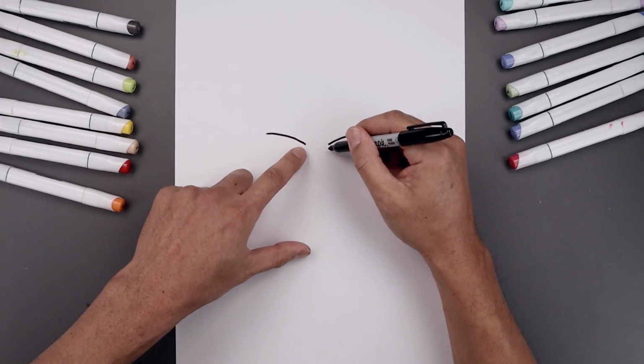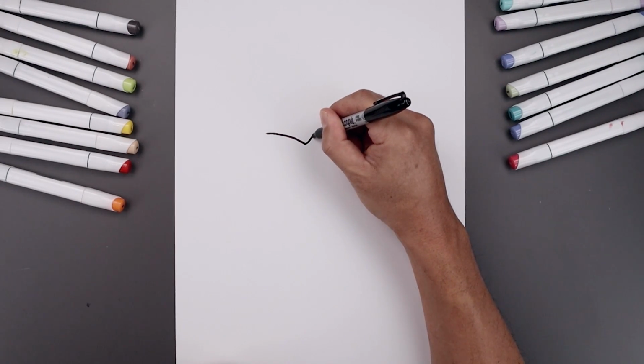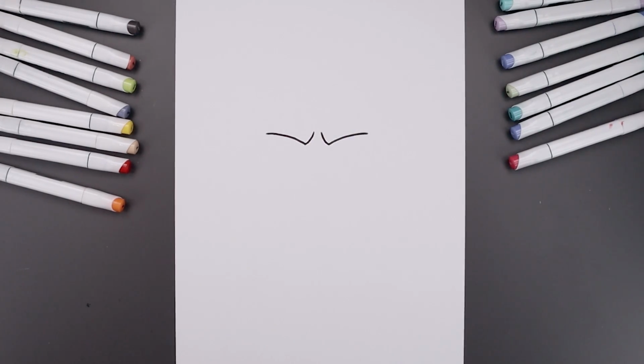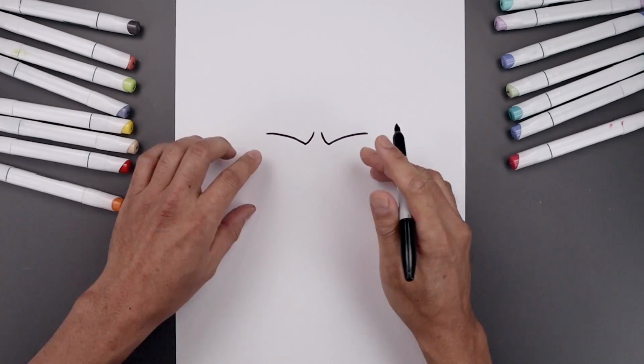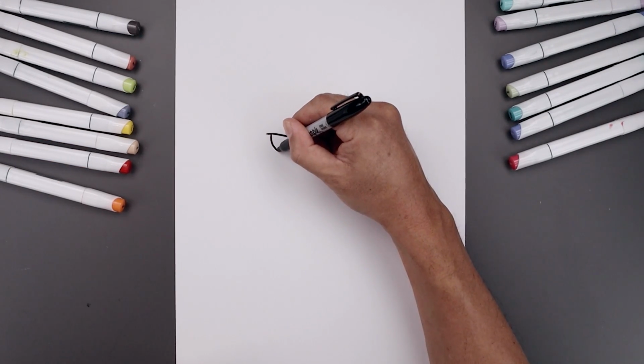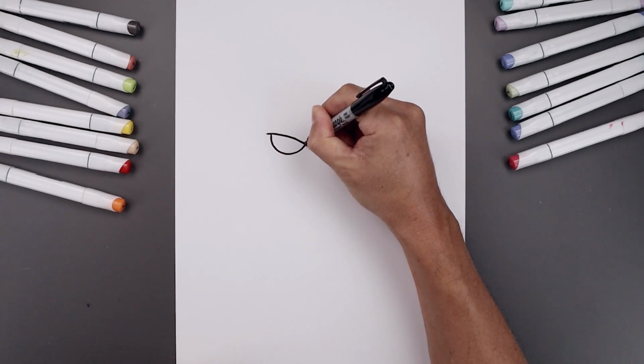Now I'm going to go back to the inside and curl up the brow. Coming in and then up. And then we'll tuck the eyes in underneath the brow. On the outside, we want to step in. So we curve the eye, coming down, and then bending that up towards the inside of the brow.